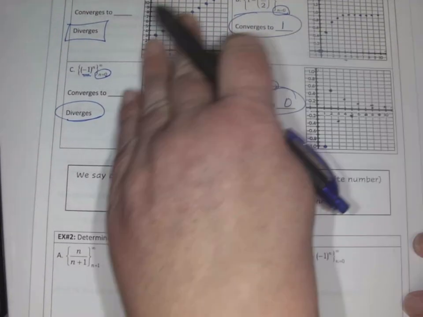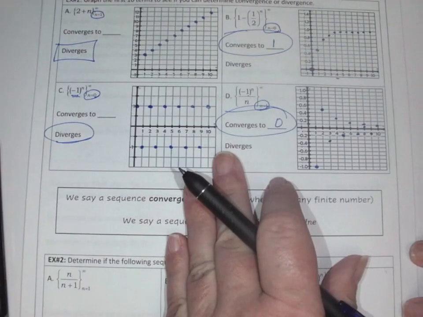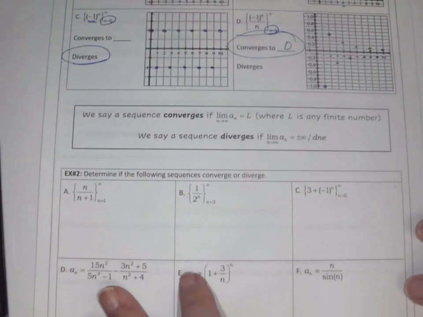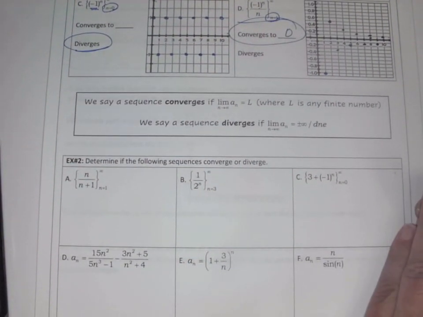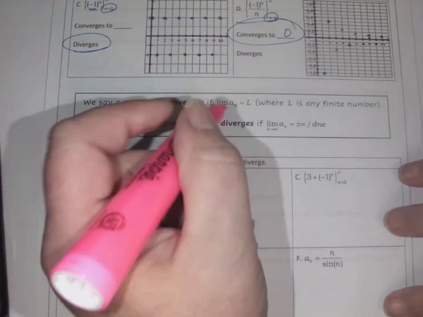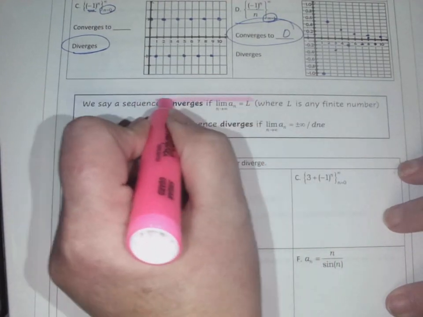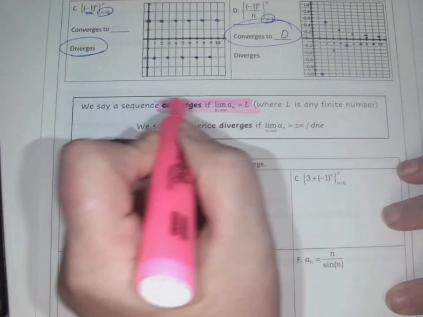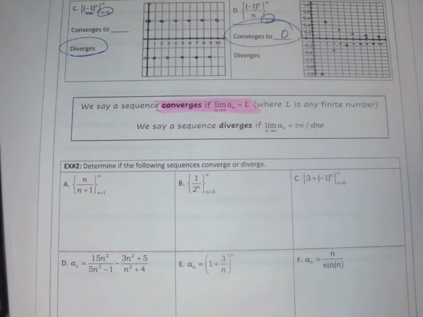All right, now we don't want to continue doing this over and over again because, like I said, it is a little tedious. So what we're going to do is use limits to determine if it converges or not. A sequence will converge if the limit as n goes to infinity is equal to L, where L is any finite number.